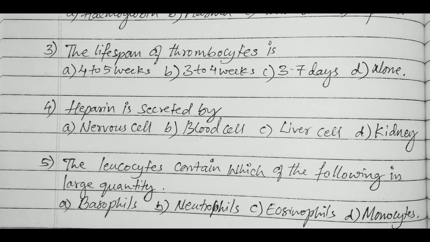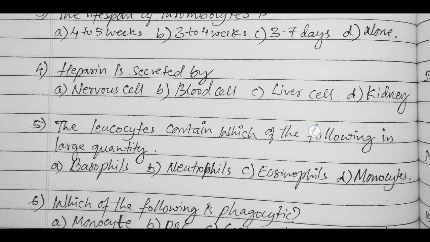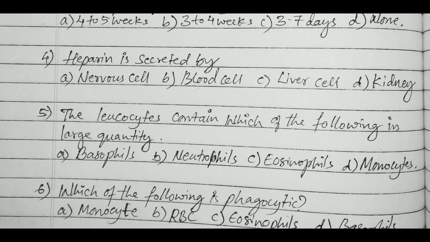Now, heparin is secreted by nervous cells, blood cells, liver cells or kidney. As we just discussed, the word hepa refers to liver, so liver cells produce heparin. Nervous cells are not involved in that. In blood cells, only certain types of WBC are involved. Kidney is also not involved. So the right answer is C, liver cells.